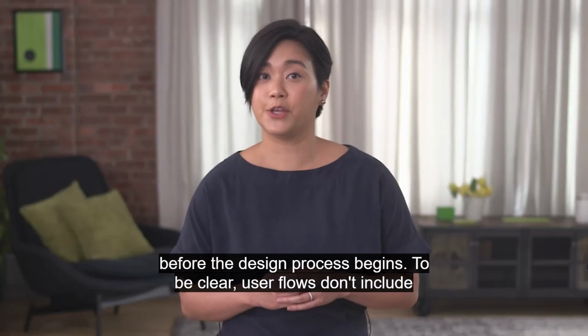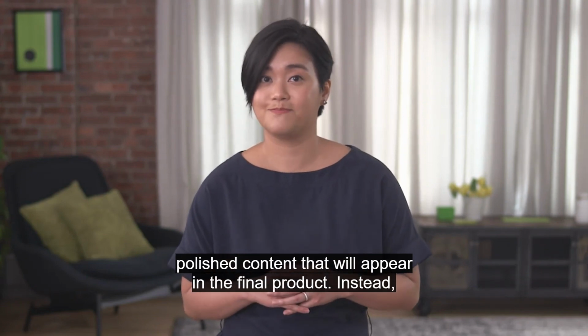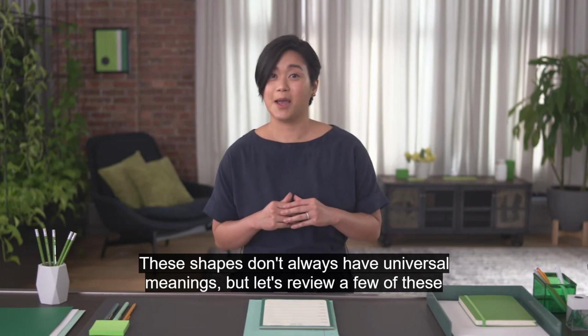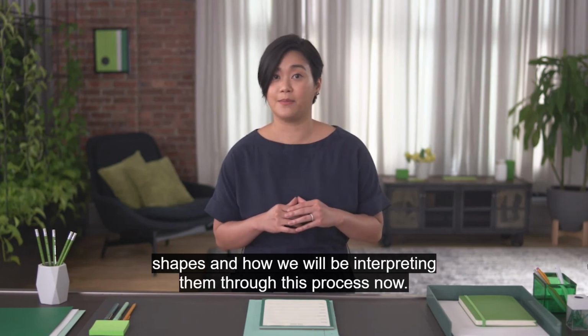To be clear, user flows don't include polished content that will appear in the final product. Instead, they include shapes that represent different interactions. These shapes don't always have universal meanings, but let's review a few of these shapes and how we will be interpreting them through this process now.